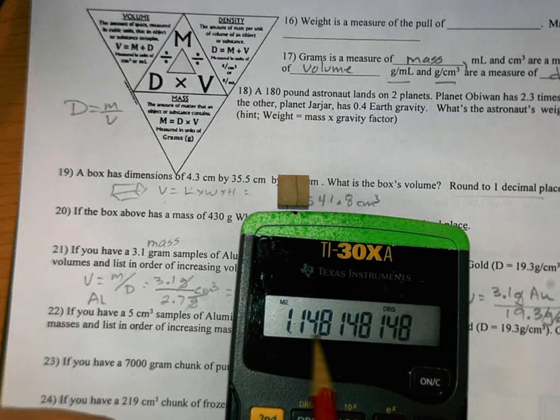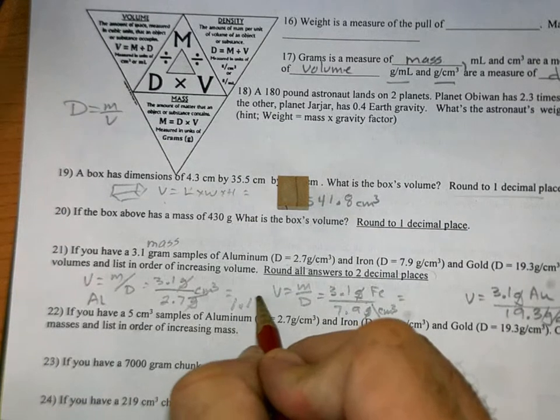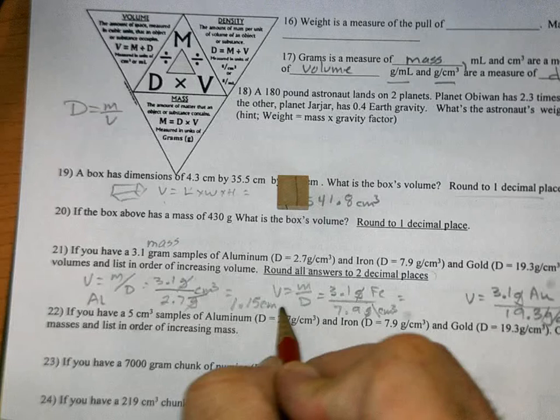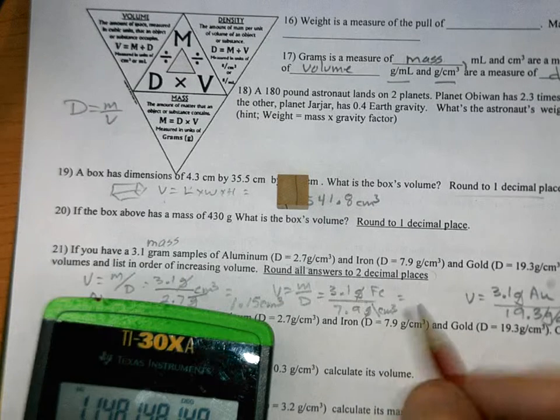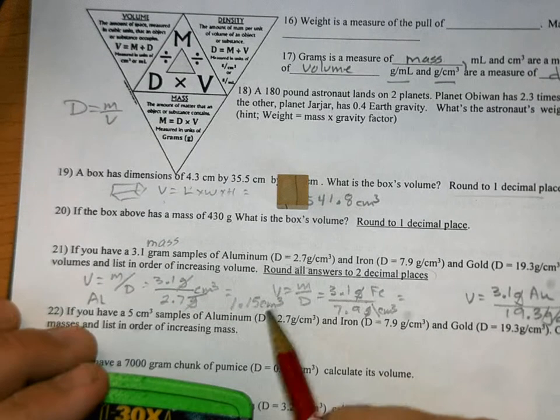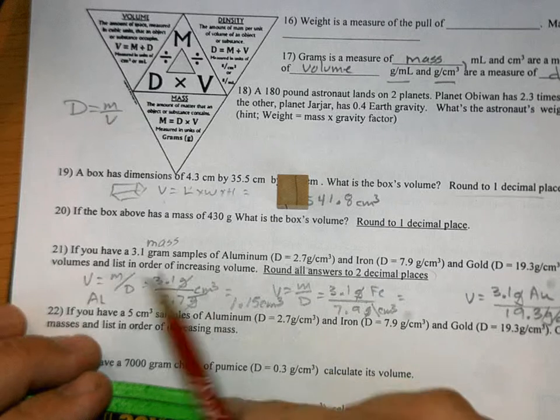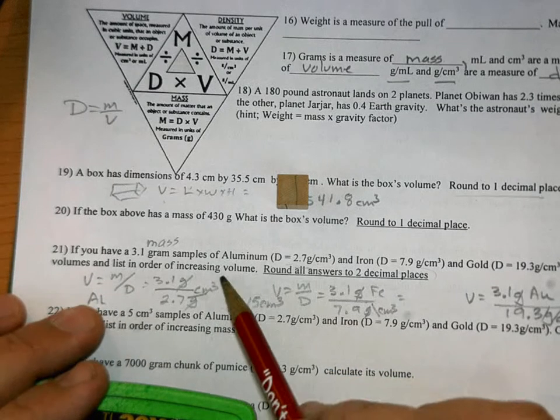We're going to this decimal place, so this 8 is going to make this go up 1. So we're going to have 1.15 for our answer: 1.15 cubic centimeters. When you work those out for the other ones, you're going to find out this will be the largest volume. And did I ask you to put these in order of increasing volume?